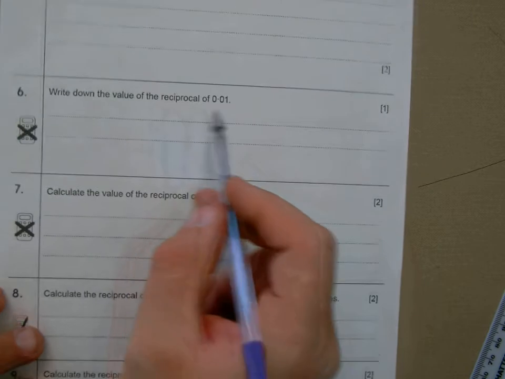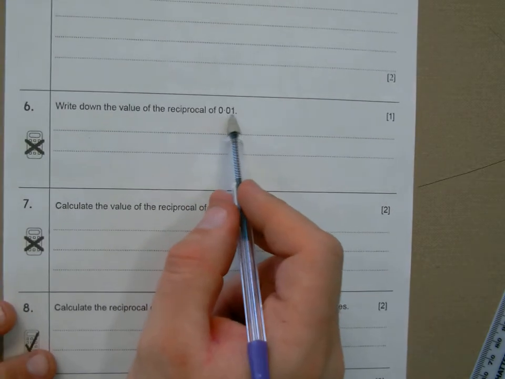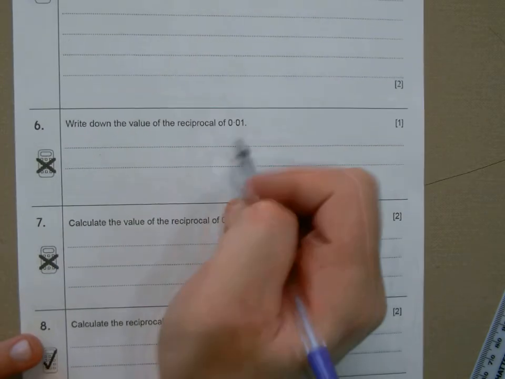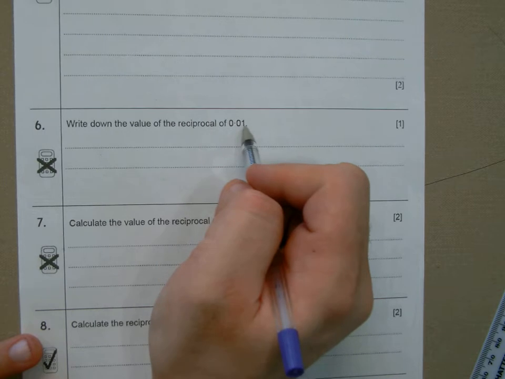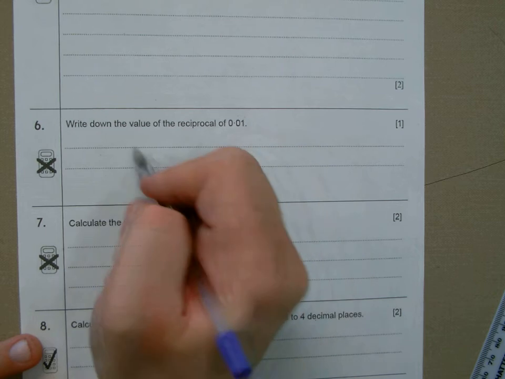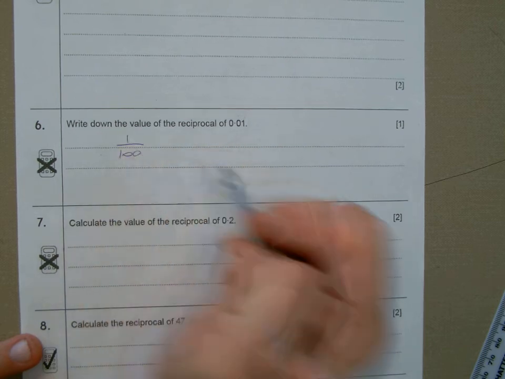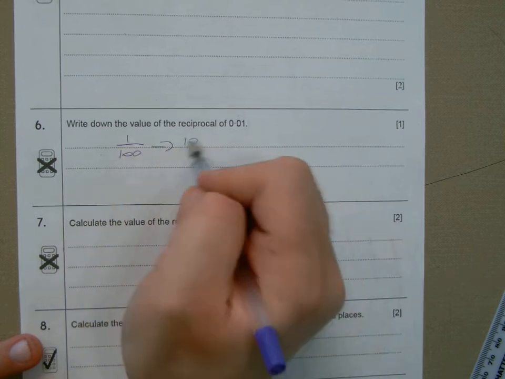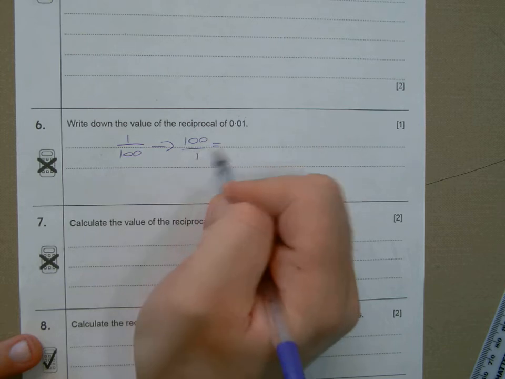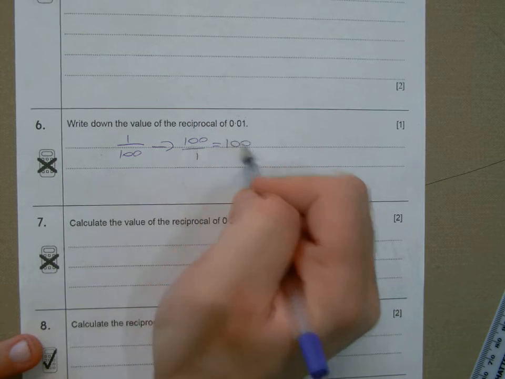Let's just look at maybe this question here. Write down the reciprocal of 0.01. Well, that there, if you think about it, is the 100th column, yeah? Because we've got the 10th column there, it's the 100th, so that's 1/100th. And if you flip that, of course, you get 100 divided by 1, which of course is just 100.